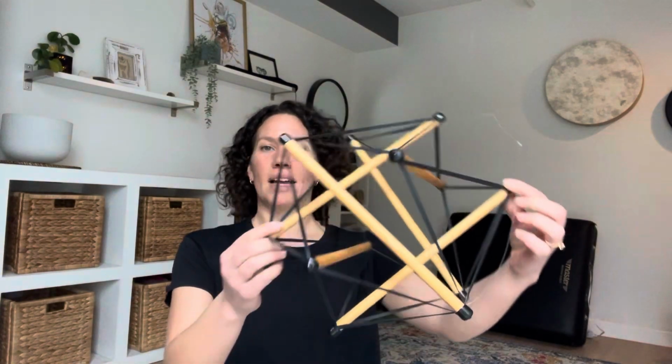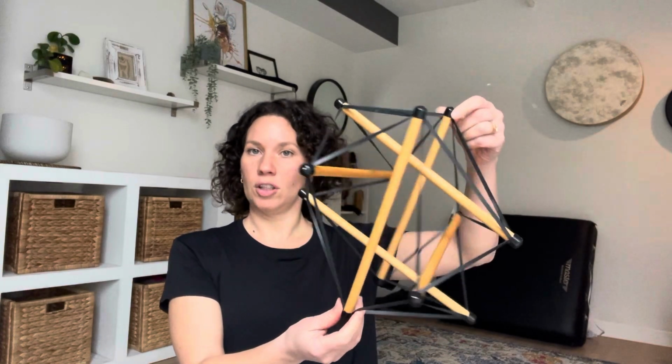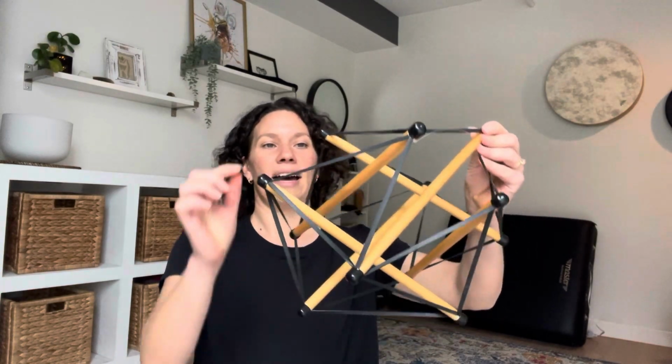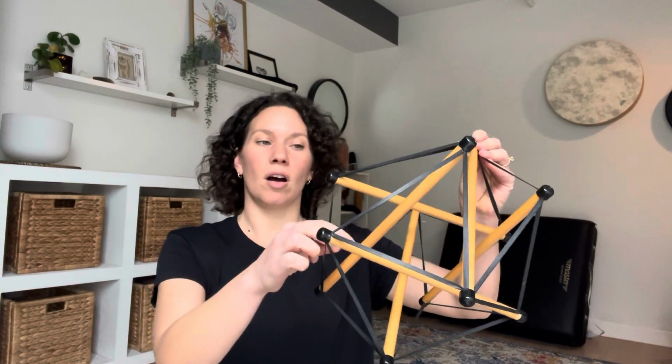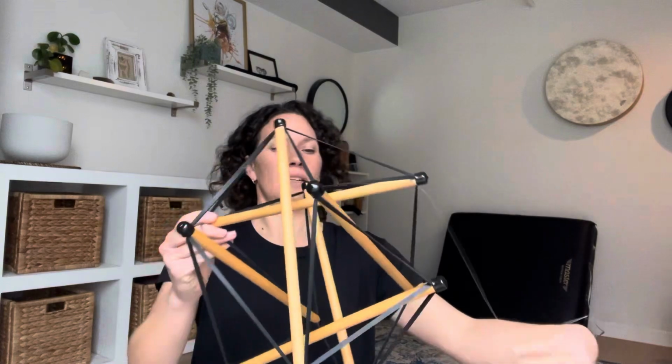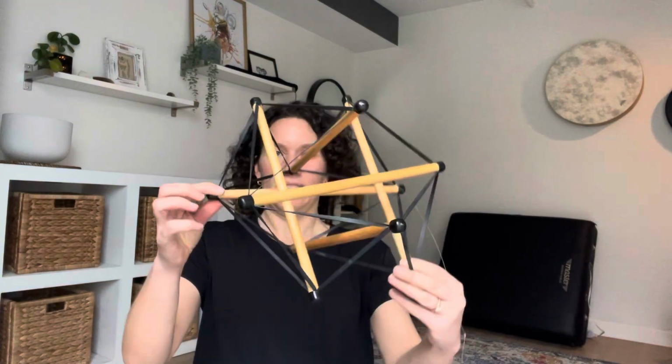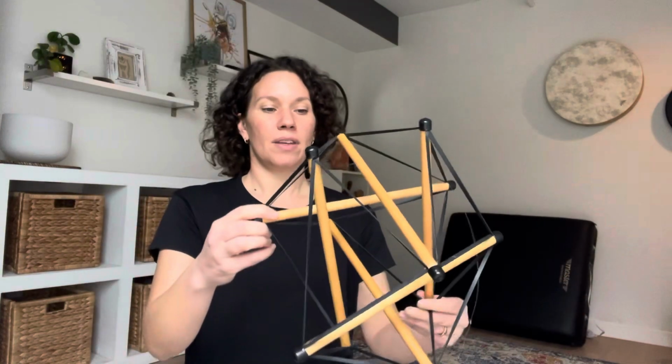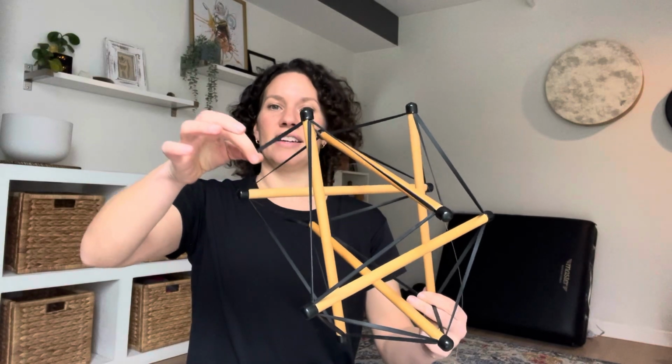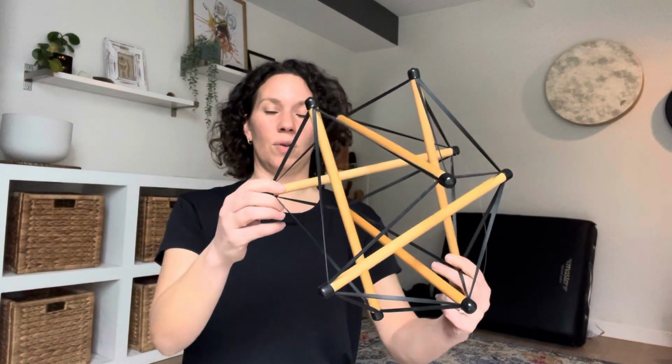So this is a tensegrity model. The idea here is that the wooden dowels represent the bones and the elastics represent the tissue. And it's important that the structure has its integrity. So this is essentially a model of our body. The bones are kind of floating within this tissue system, and there's also a compression element to it.